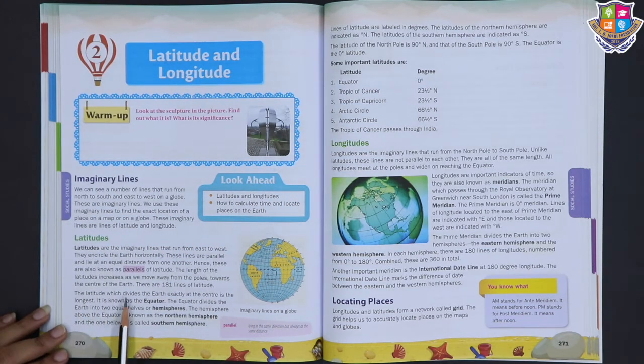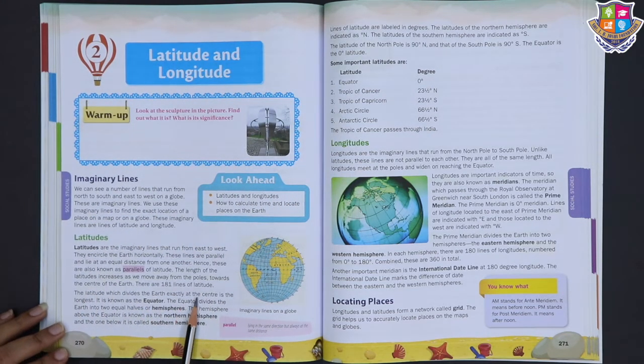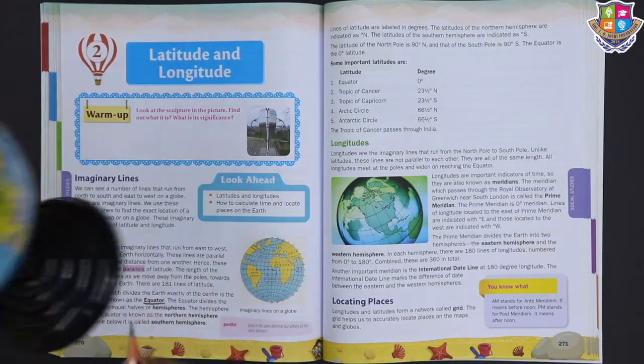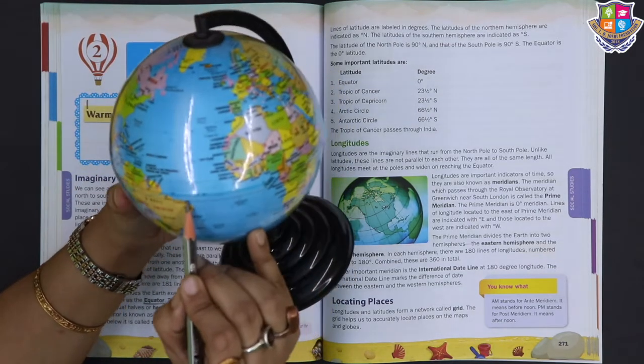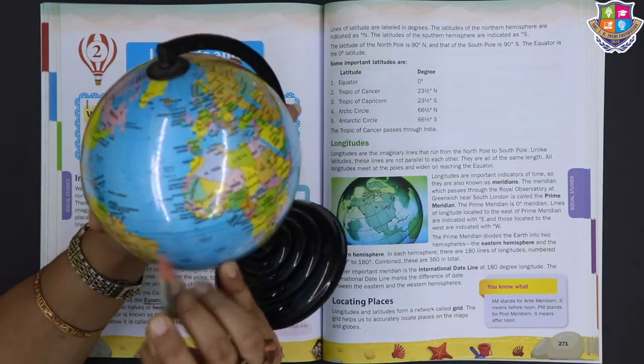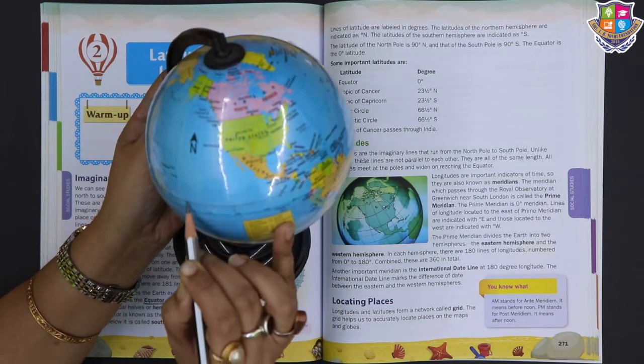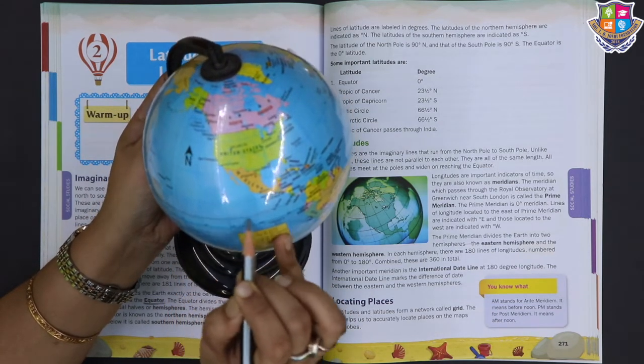The latitude which divides the earth exactly at the center is the longest. It is also known as the equator. Now what is an equator? Can you see this black line? This line is the line of the equator.